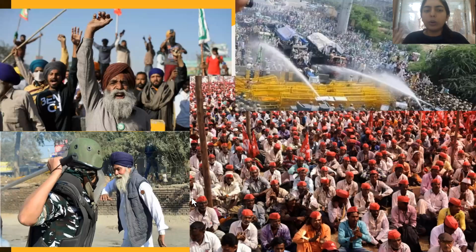What does a movement look like according to you? What are the key features in a movement? If you look at this movement, the farmers protest, what are the main features in it? What are the main features of this farmers protest? A crowd of people, a mass of people. So you can't, one person cannot protest alone. You need a community. Okay, you need a community of people, you need people, then you need a specific agenda.